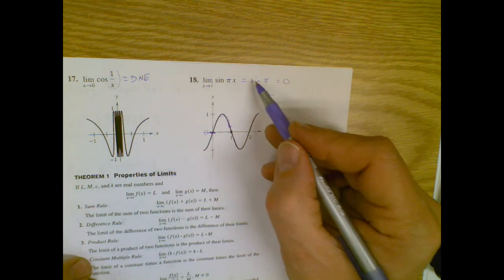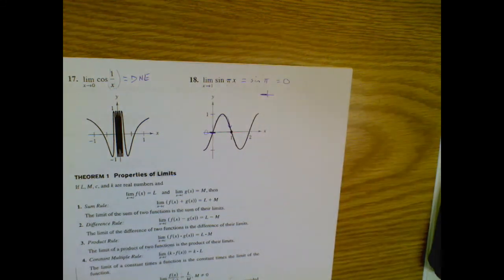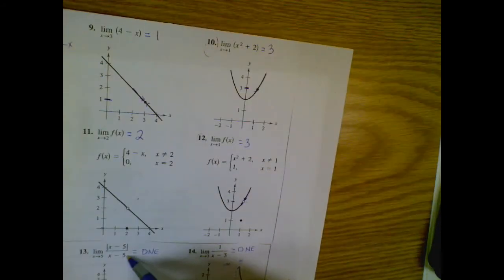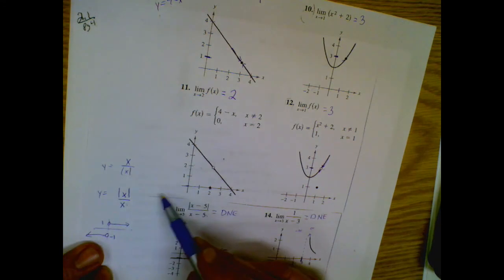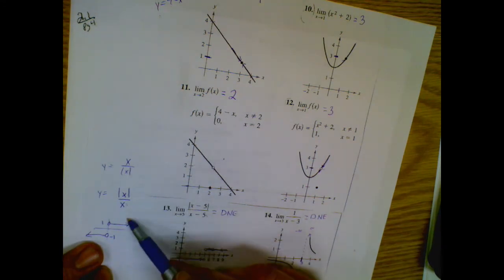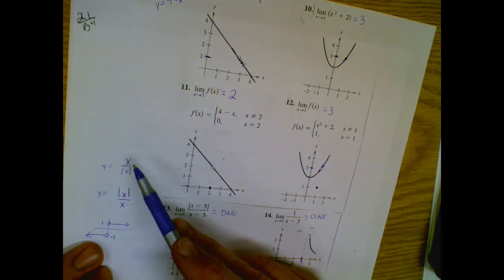So you can plug it in. If you get a number, you're good. If you get something that's undefined, look at it and make sure it probably does not exist. If you get something like 0 over 0, you need to look, because it may not exist, like the one that jumped. And the absolute value of x over x, or x over absolute value of x, is the same thing if you're looking when x is 0, because that's what makes it 0 over 0.